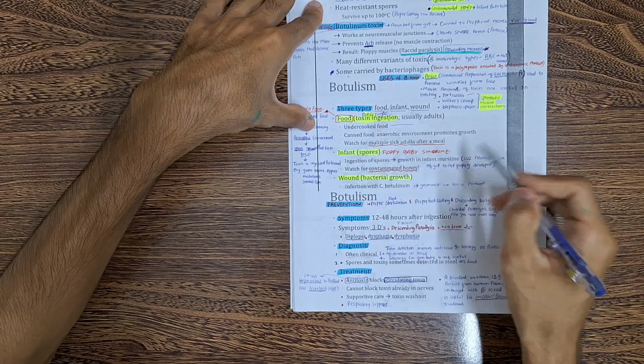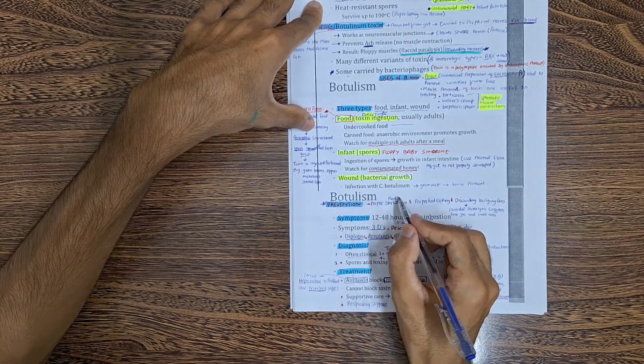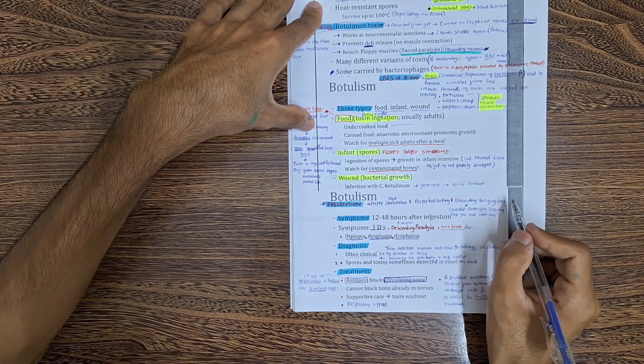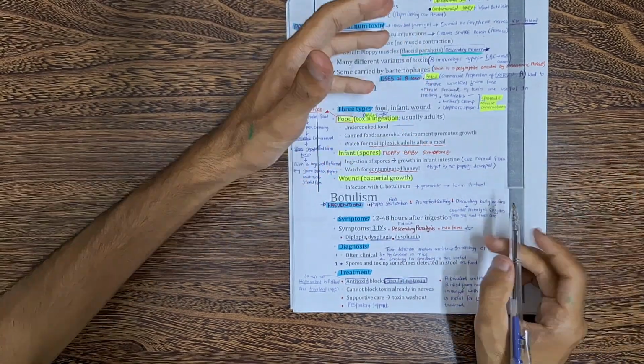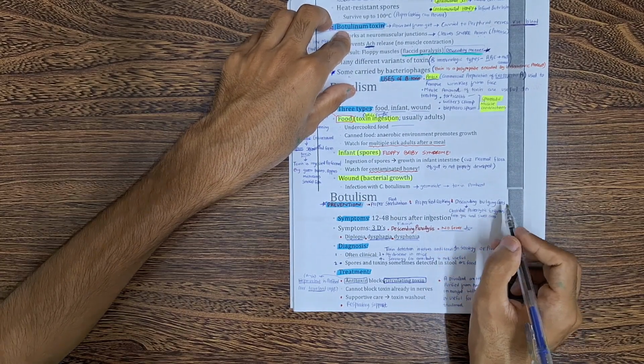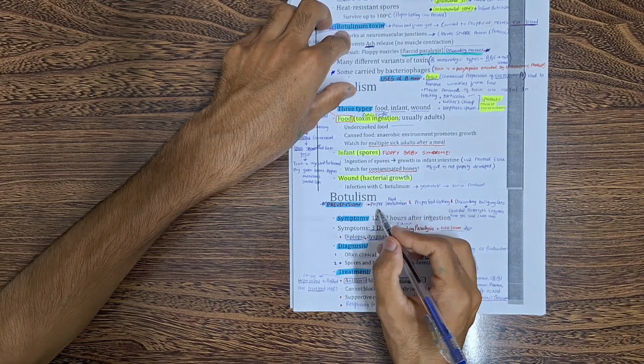I have discussed the mechanism and its prevention. I forgot to mention that it is prevented by proper food sterilization, proper food cooking, and discarding bulging cans. Any can that has swelled due to gases, and those gases are produced by clostridial proteolytic enzymes. So you have to discard those cans and properly cook and sterilize the food.